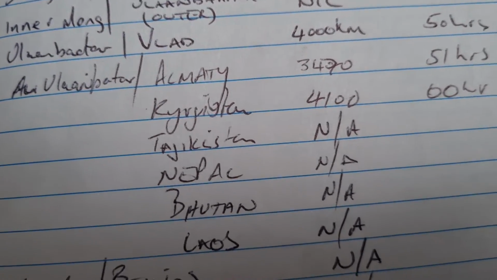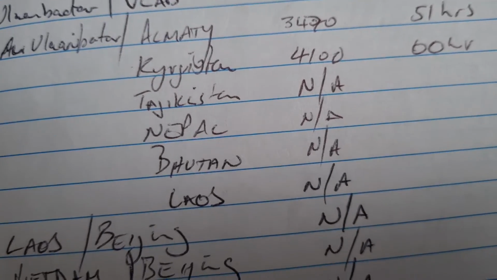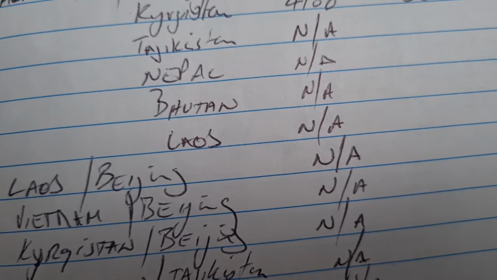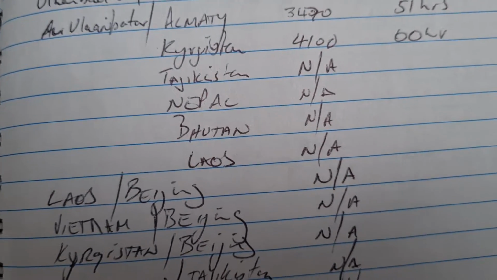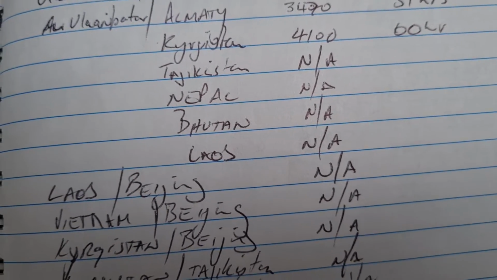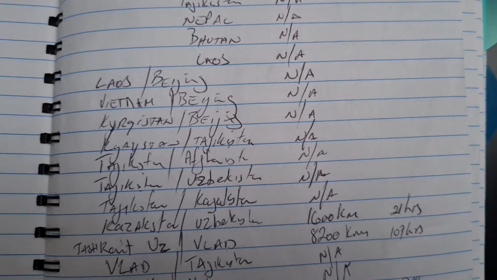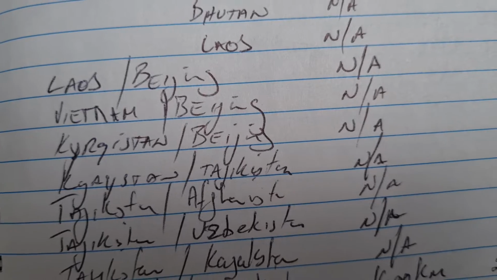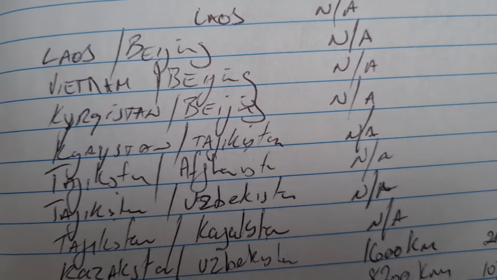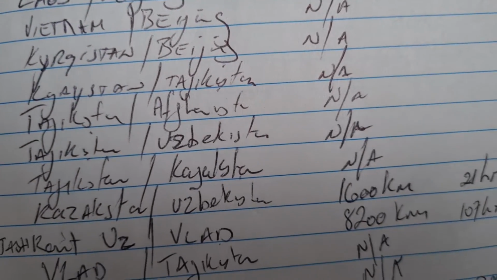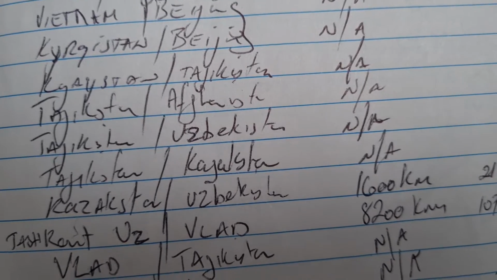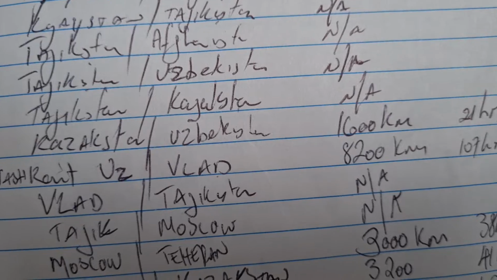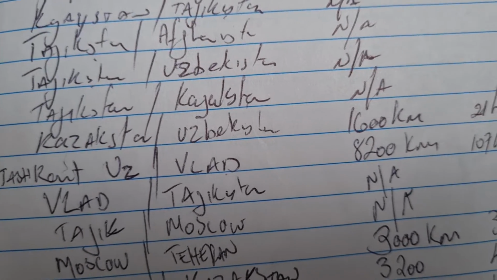Ulaanbaatar to Almaty, Kyrgyzstan. Tajikistan, can't get there. Nepal, can't get there. Bhutan, no. Laos, no. The Bhutan one, I might have to check on that one. Beijing, no. Laos, Beijing, Vietnam, Kyrgyzstan, Tajikistan, Afghanistan, Uzbekistan. These stans are very strange, and I think they are very much.